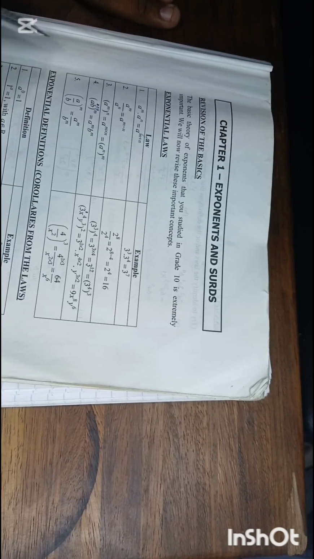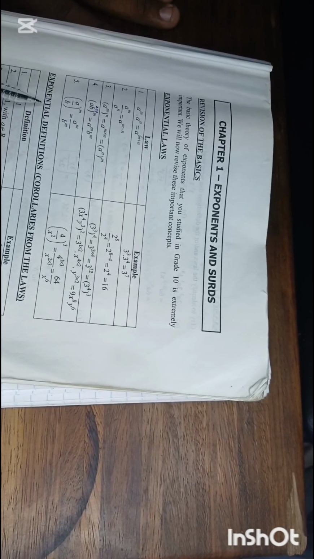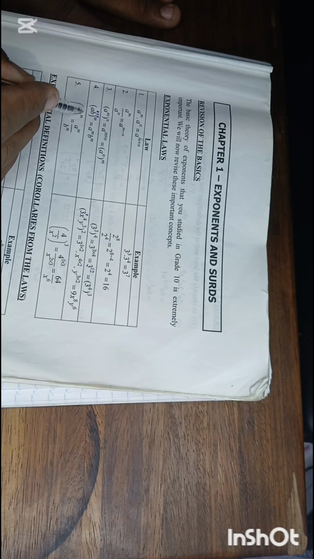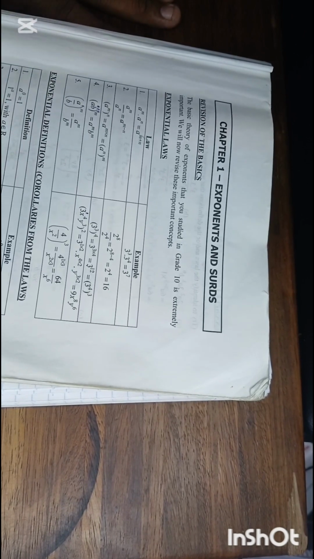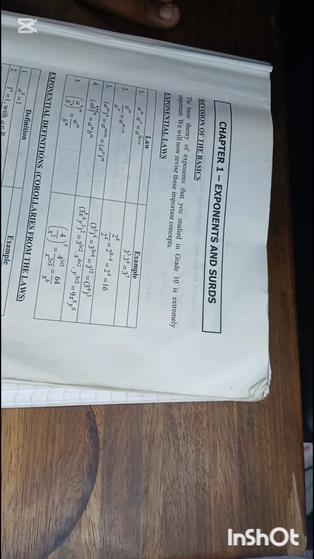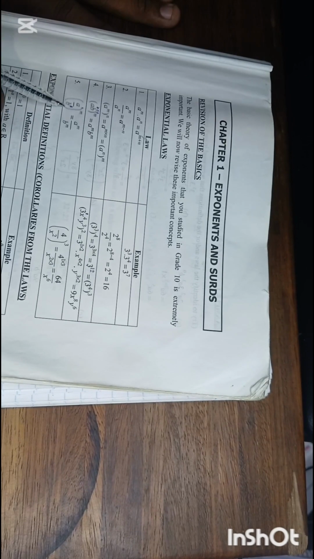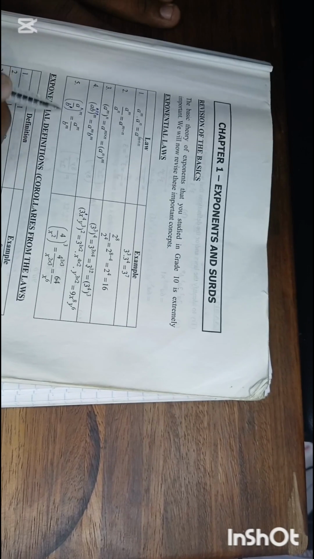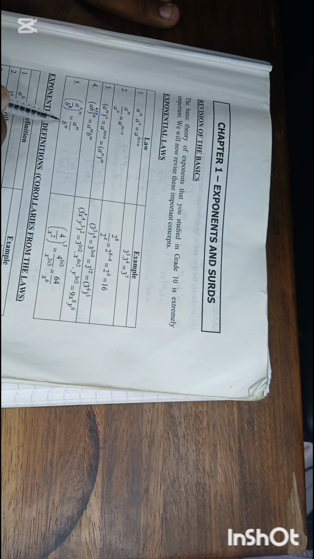Then we have law number 5, which is (a over b) to the exponent m. So here, as I've said before, on a there's no exponent, so we also write 1. Then on b there's no exponent, so we write another 1 as well. So it means that the m is multiplying both a and b. So it's going to be 1 times m, which is a to the power of m, divided by 1 times m, again b to the power of m. So this is the example.